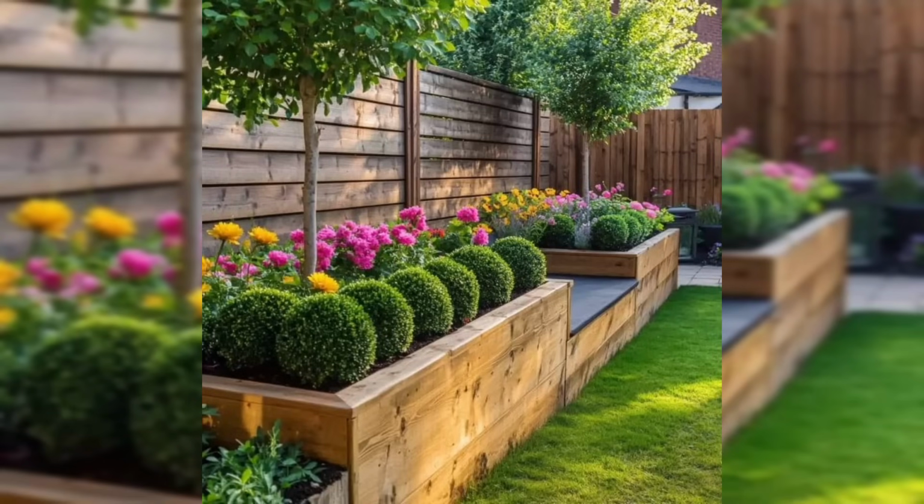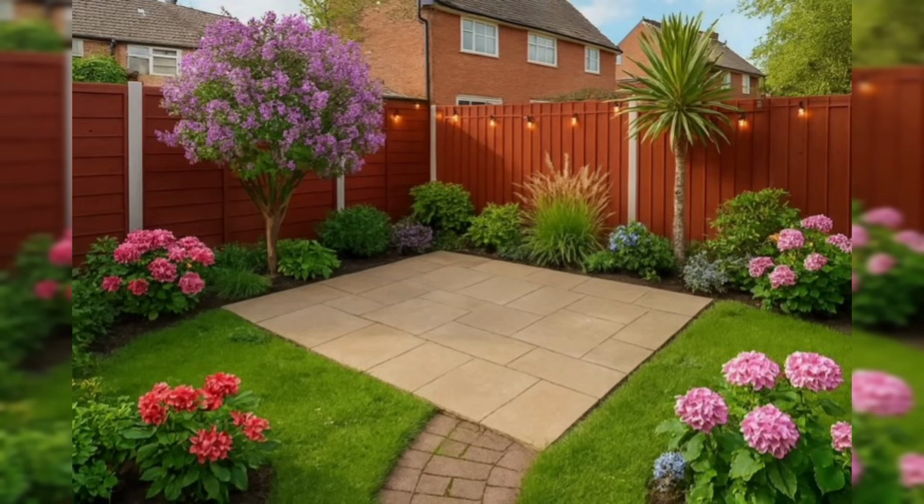Smart garden landscape design. A complete guide to smart gardening.